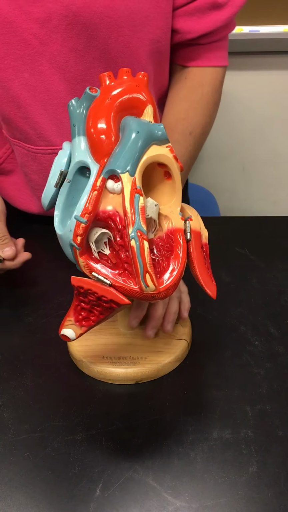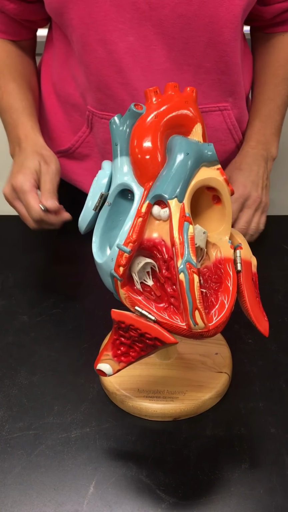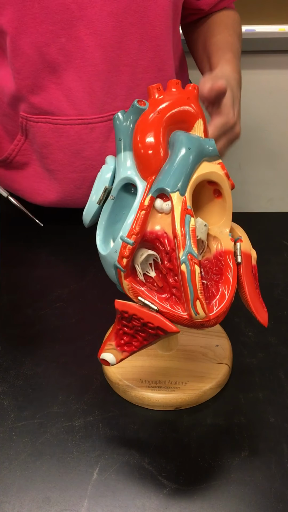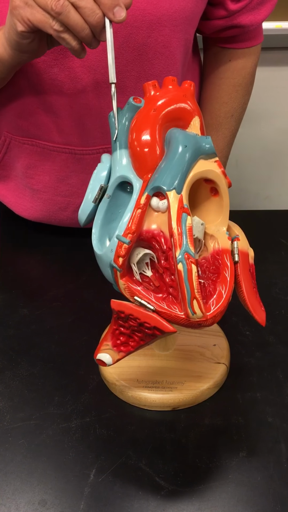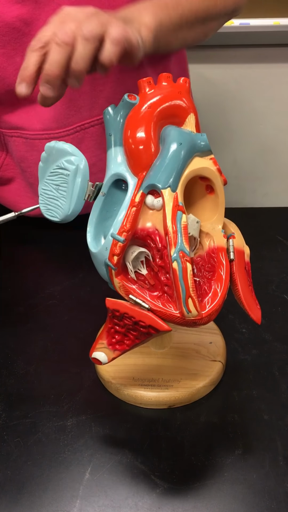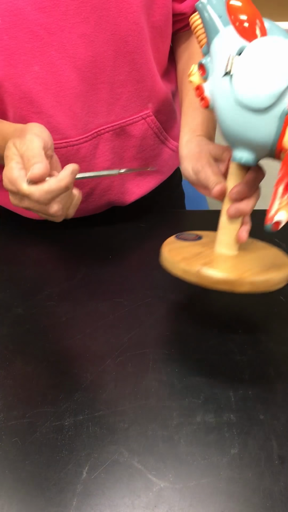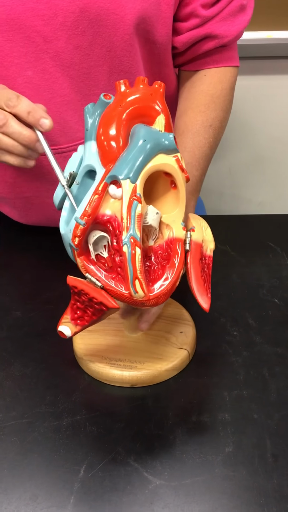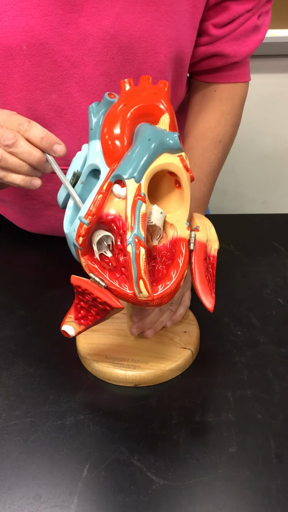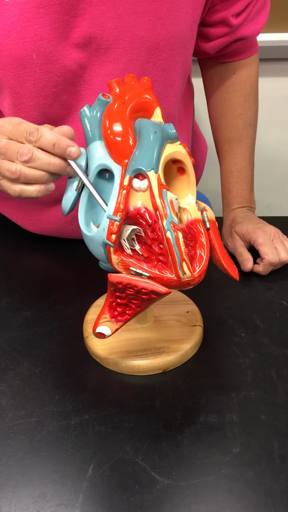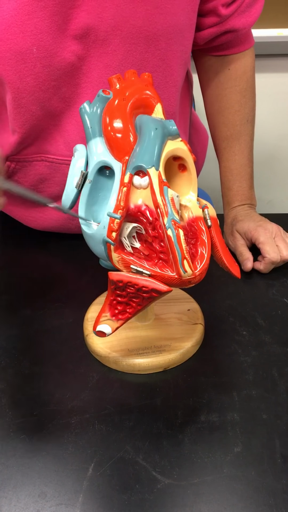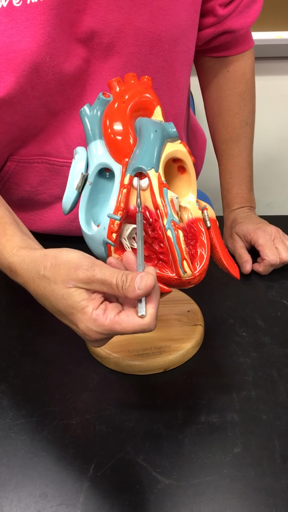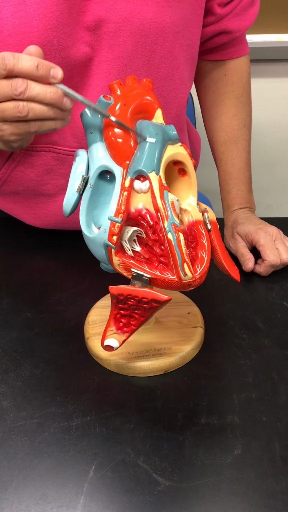We're going to start by looking at the flow of blood coming back from the systemic circuit. It is deoxygenated. It is blue. It comes in through the superior vena cava and the inferior vena cava into the right atrium. It flows down into the right ventricle through the tricuspid valve. It is then pumped out through the pulmonary semilunar valve into the pulmonary trunk.